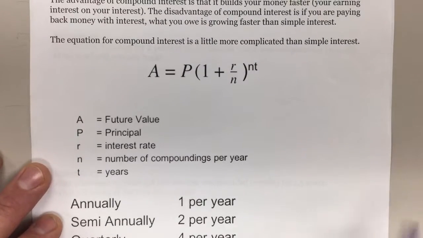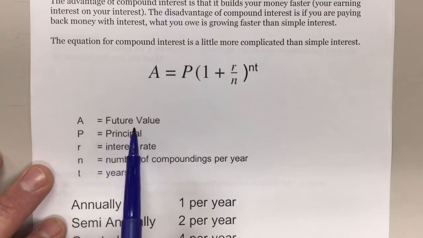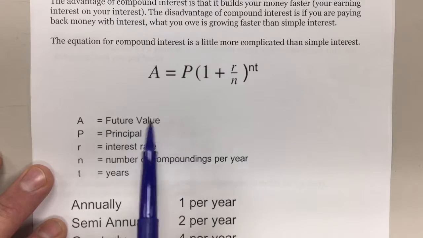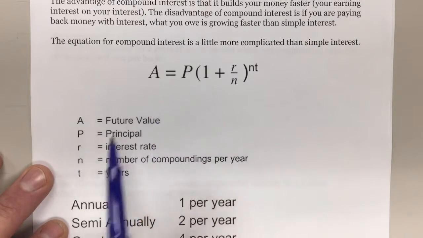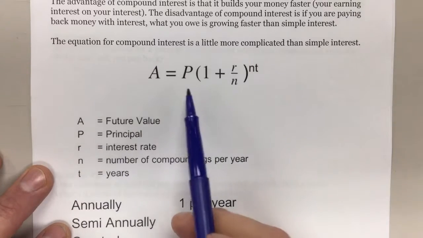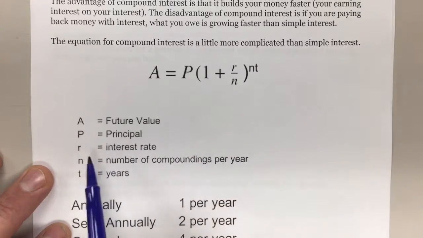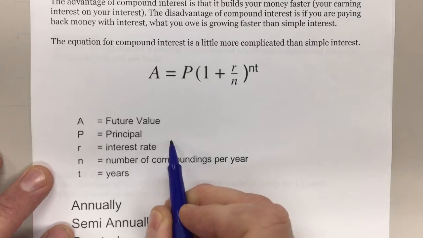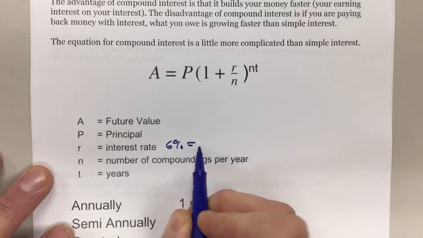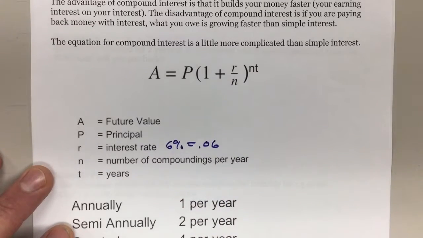Now, all these letters mean something. A stands for the future value of the account. So the A is going to stand for the amount of money you have at the end of the interest period. P stands for the principal, that is your deposit. R stands for your interest rate, and that's right here. And remember, if it's 6%, you're actually going to put 0.06 into the equation. So we always turn it into a decimal.